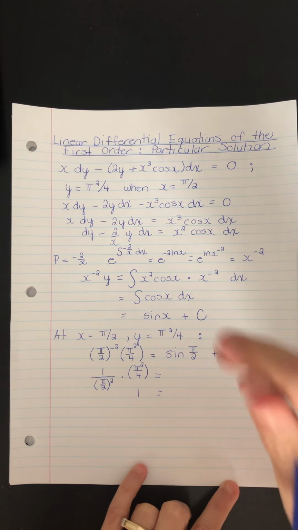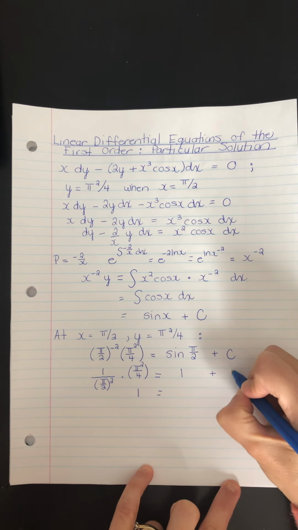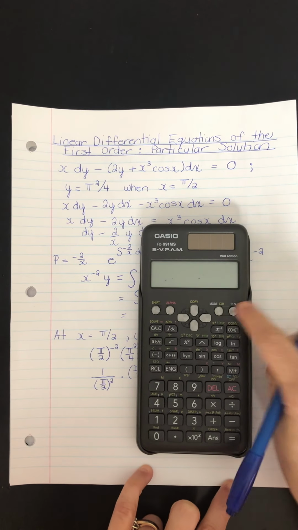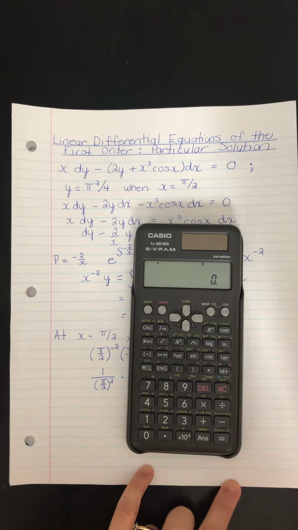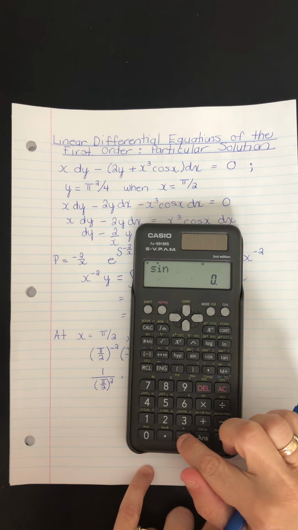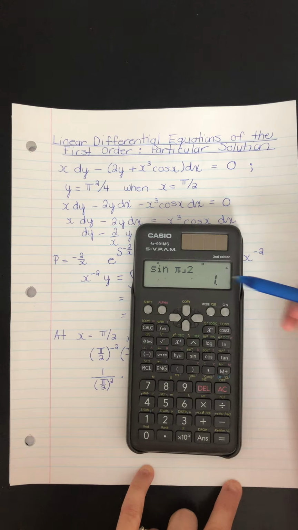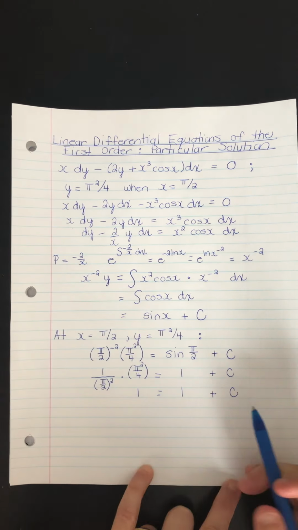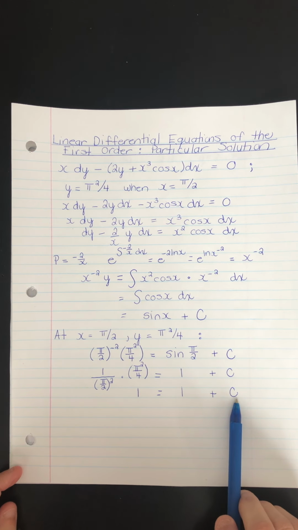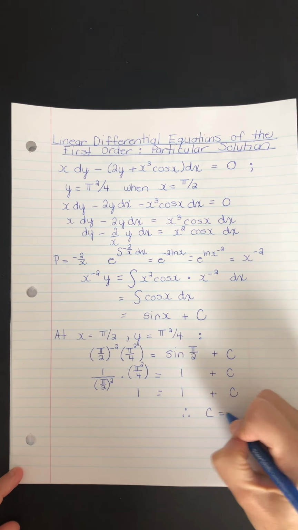Okay, what about the sine of pi over 2? You might note from the graph that that's equal to 1. And if you don't know your graph by heart, just make sure your calculator's in radians and you can just do the sine of pi over 2, and you'll see that that's equal to 1. So now what do I have? I have 1 is 1 plus c. So that means c is 1 minus 1, or c is 0. So we end up with c equals 0.